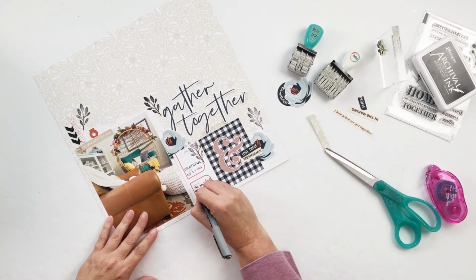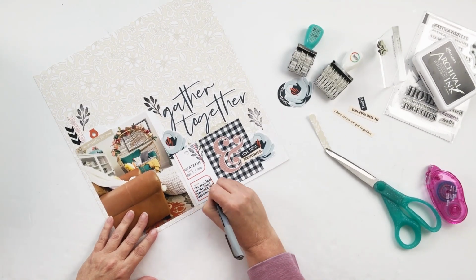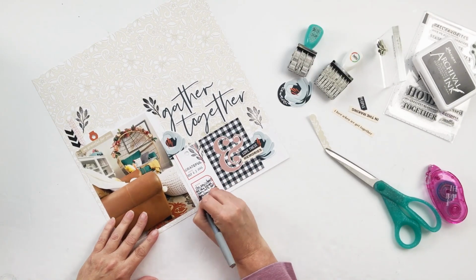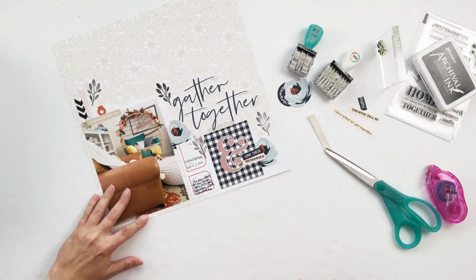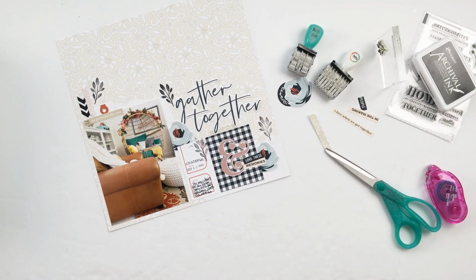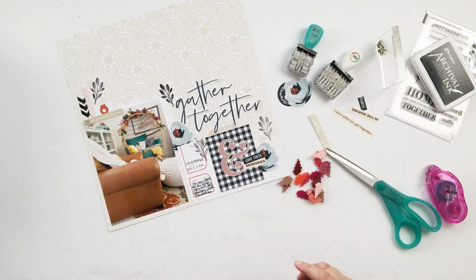I added that and the black down arrows to the pattern paper for the background before I printed the background paper. And then I also added some Felicity Jane stamps, just some gentle leaves there to add a little more black to the background. And I also added a little date stamp from Studio Calico.